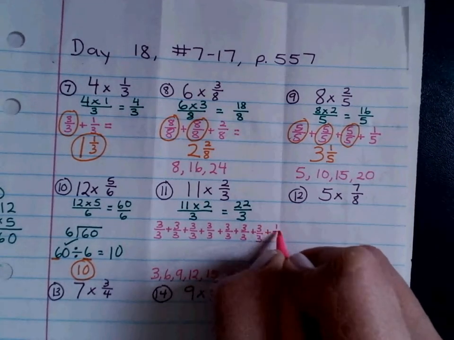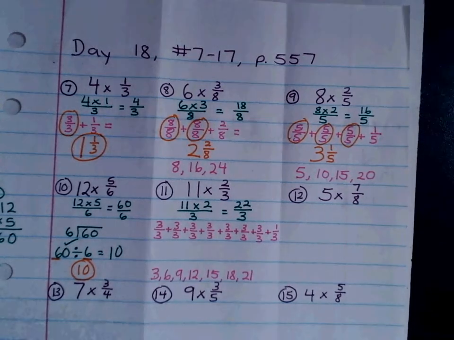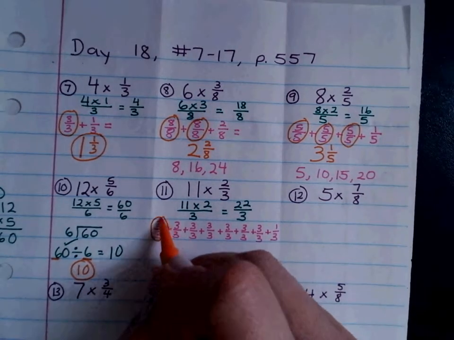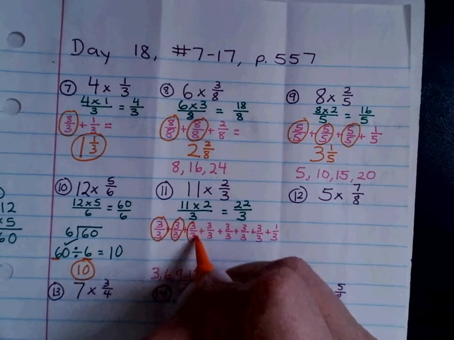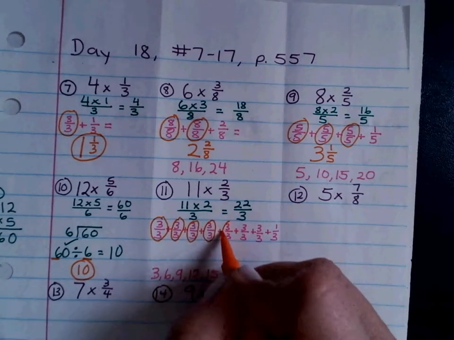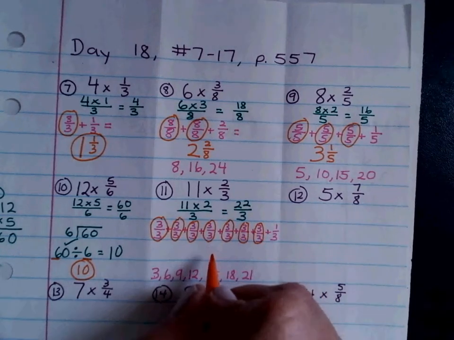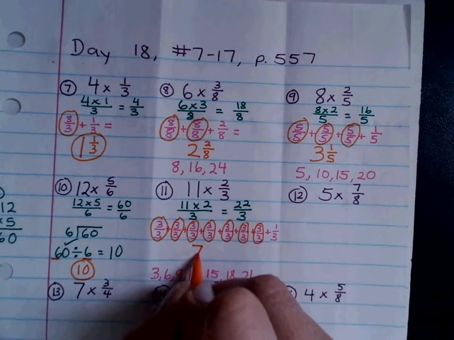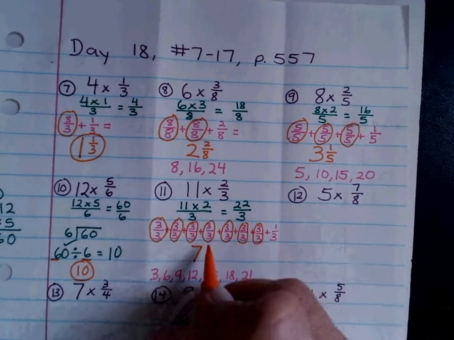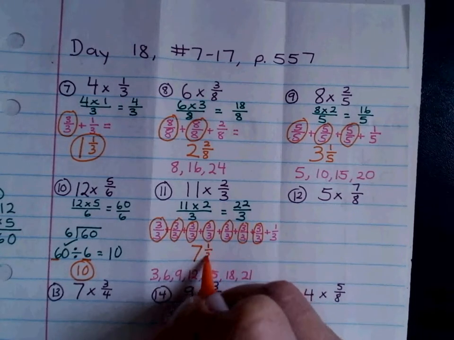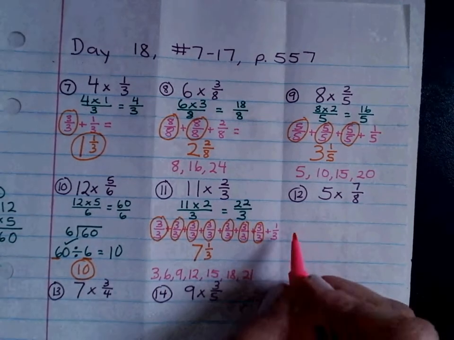So that gets me to 21, and then 1 more third left over. So I'll go ahead and circle 1, 2, 3, 4, 5, 6, 7. So I have 7, and then I put my 1/3 right next to it.